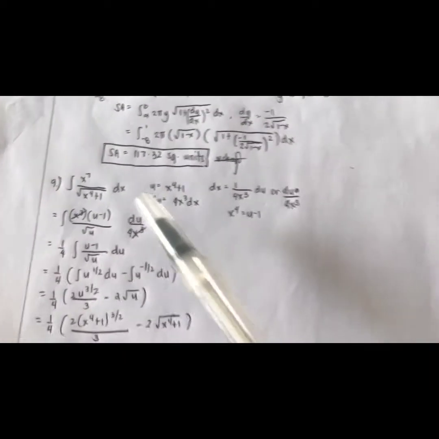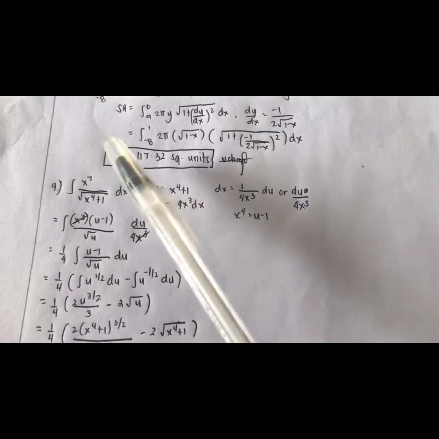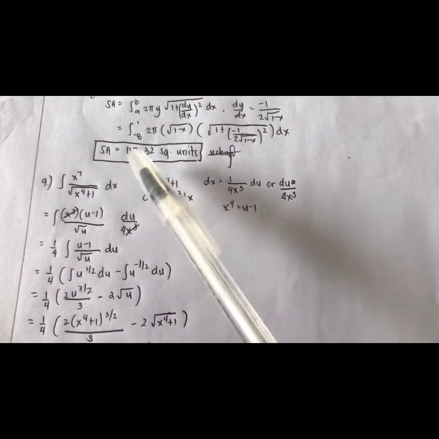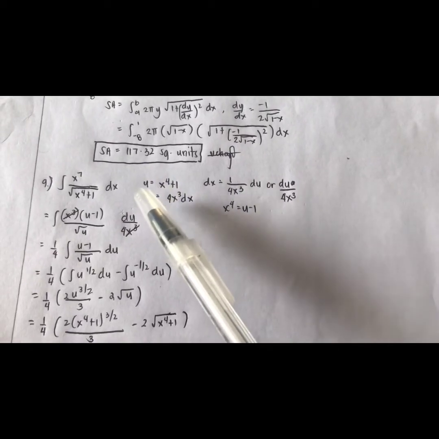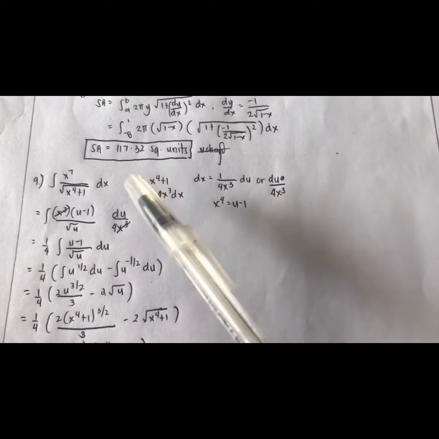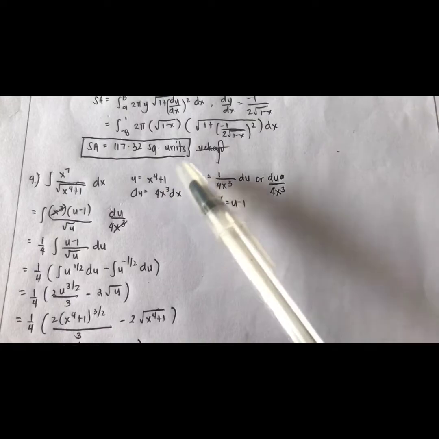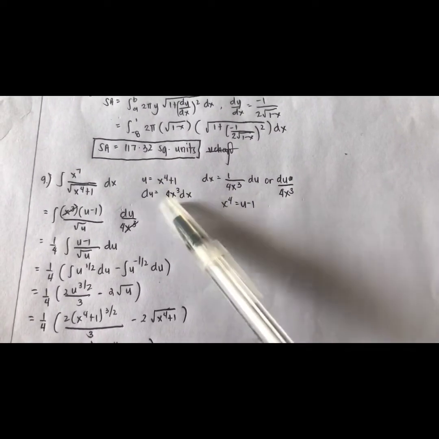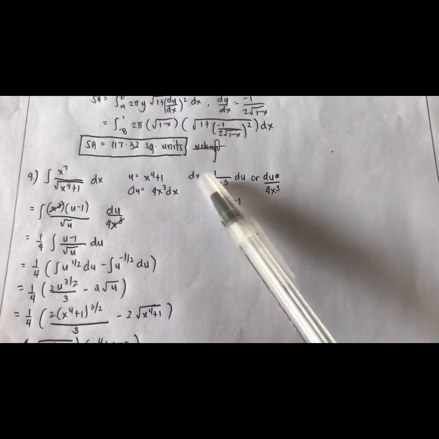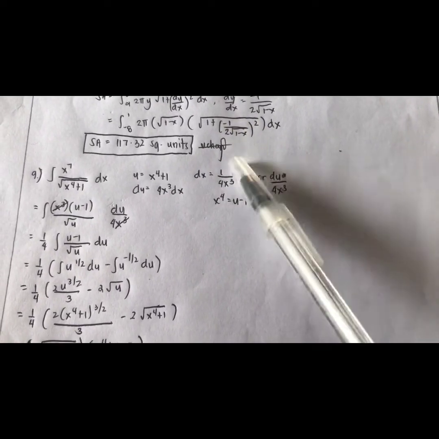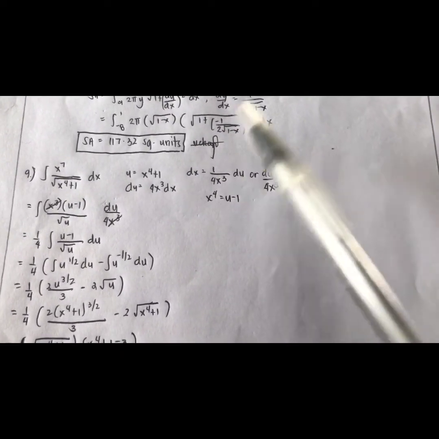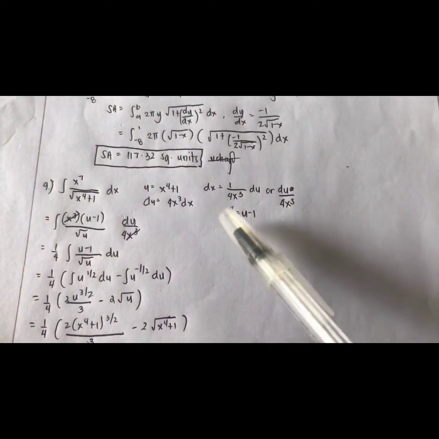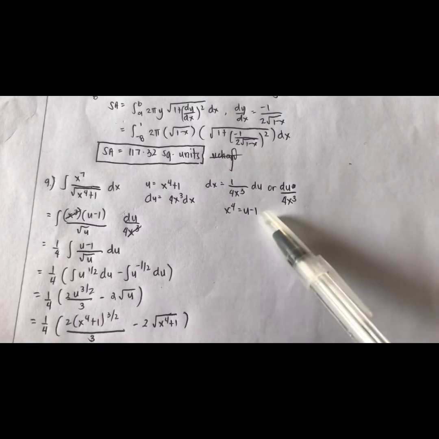Problem number 9. The integral of x raised to 7 over square root of x raised to 4 plus 1 dx. We're going to solve this using u substitution. Let's make x raised to 4 plus 1 the value of our u. That will make du equal to 4x cubed dx, and our dx would be equal to 1 over 4x cubed du, or du over 4x cubed. And let's make x raised to 4 equal to u minus 1.